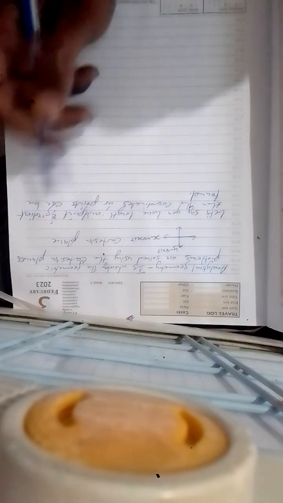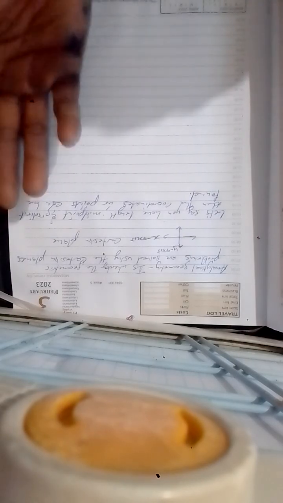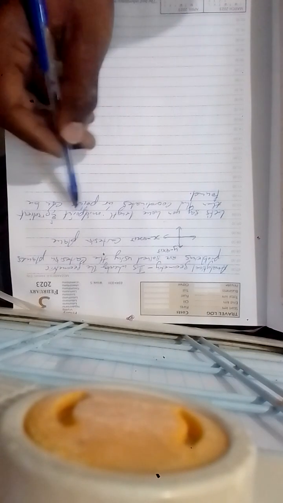We can determine the coordinates of points. For example, let's say you have a midpoint. Midpoint means you have 2 points. Then you can determine the midpoint of those 2 points, whereby you can get the coordinates of that point.